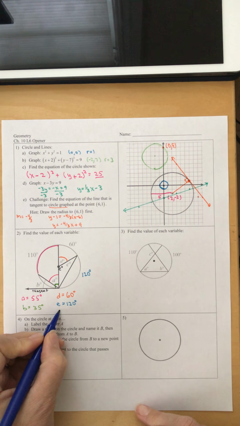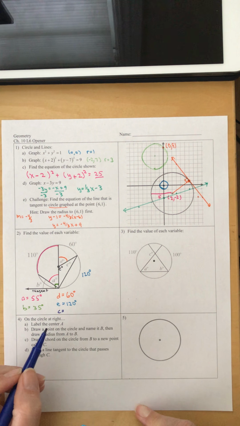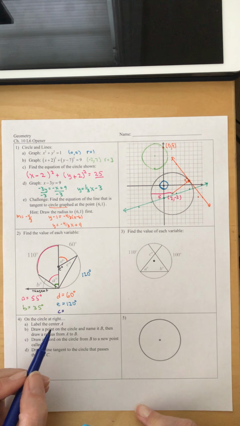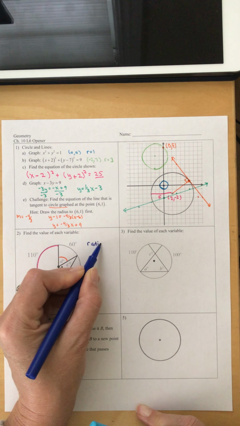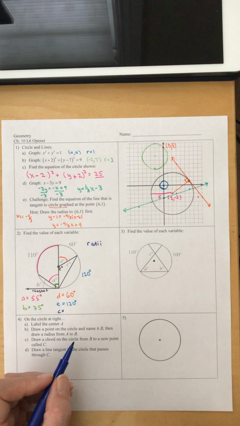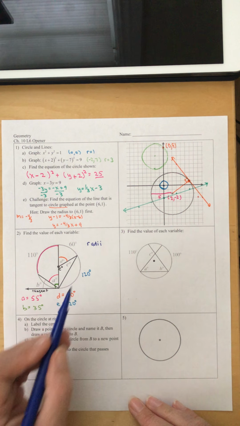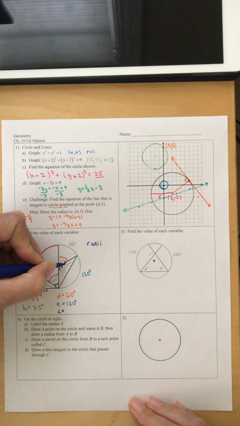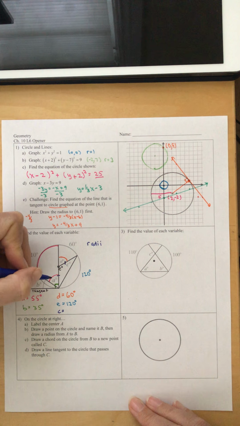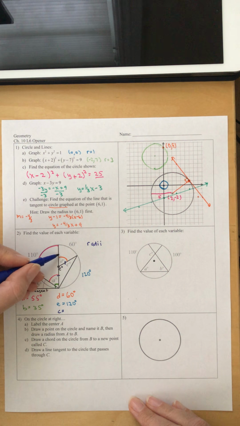And I want to take advantage of the fact that the radii of any circle are always equal to each other. Radii is the plural of radius. So if you were talking of two values that represent the radius, then I would call them the radii. And since this is a radius of the circle and this is a radius of the circle, then I know that those two lengths are equal, as is this one.